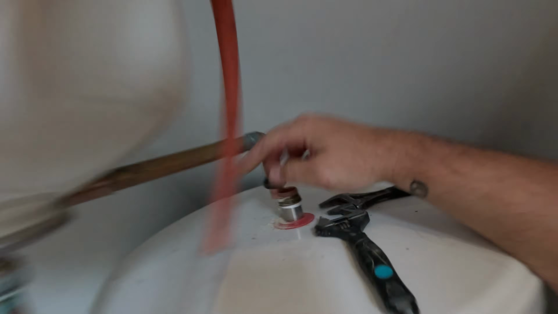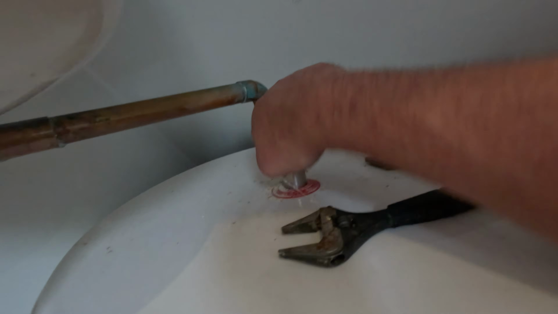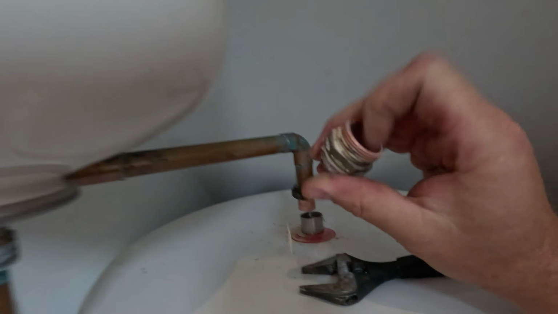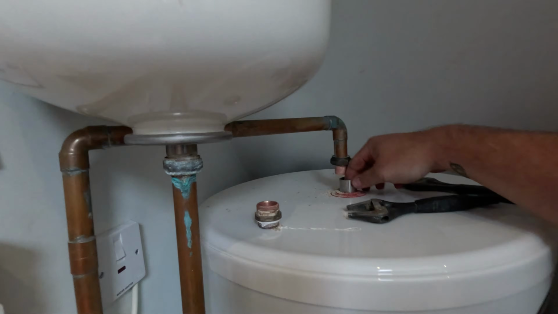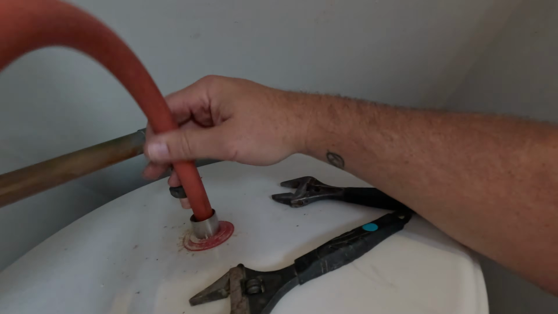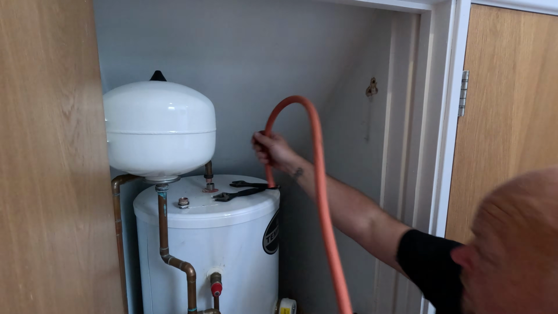Might have to whip this off as well. Right, let's whip this bush off and see. That's probably why we can't get through there. Hopefully now, the end of that hose should poke down. Yeah, there we go. Right then, let's cut a little bit of that hose off, get it poked down into that cylinder, get that drill on, and get pumping it out.